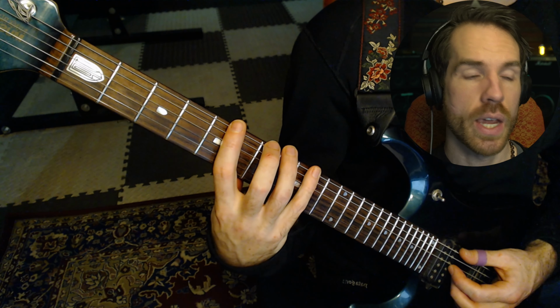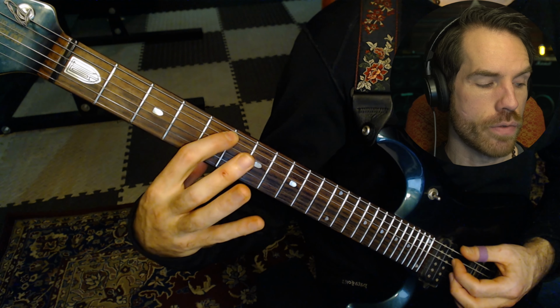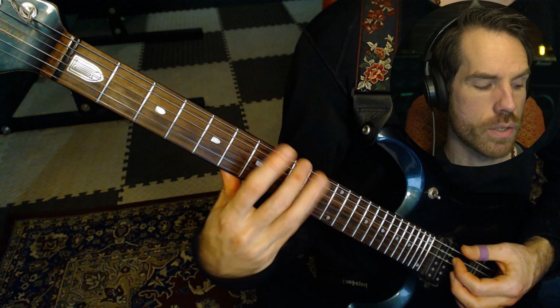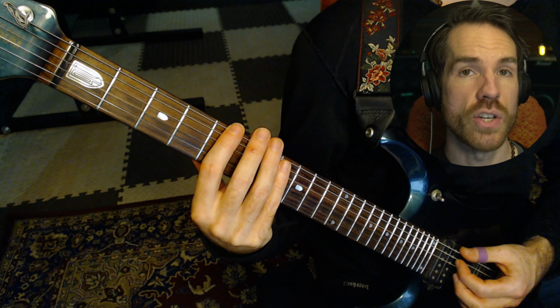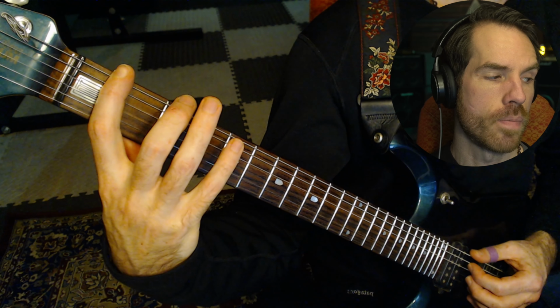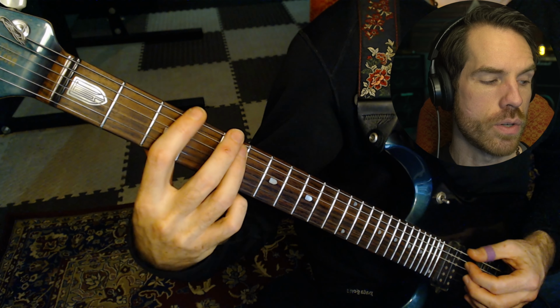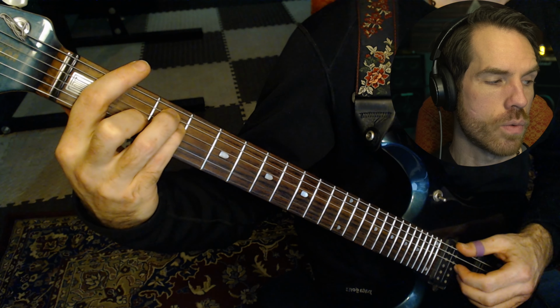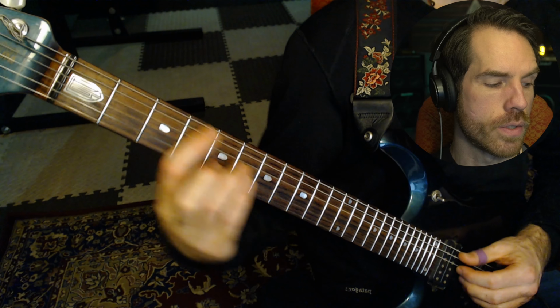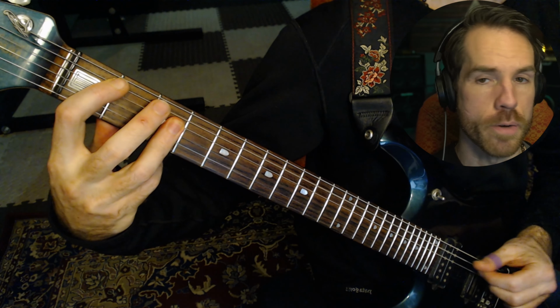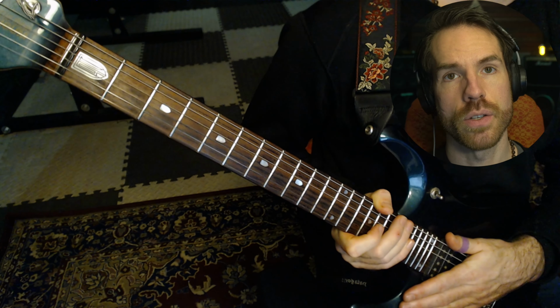So if I'm in the key of A, I can literally see there's 5, there's 4, there's 2, there's 6, there's 3, there's 1. If I change keys to the key of F now, there's 1, there's 5, there's 2, there's 6, there's 3, there's 4. This is 1, 5, 2, 6, 3, 4, and so on.